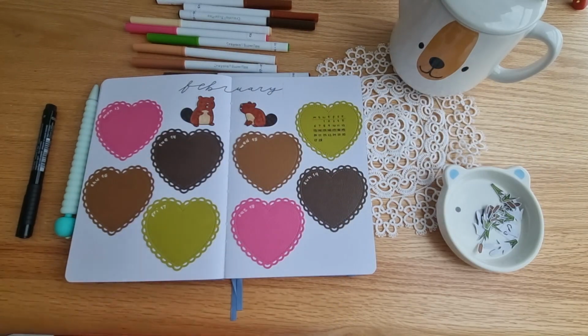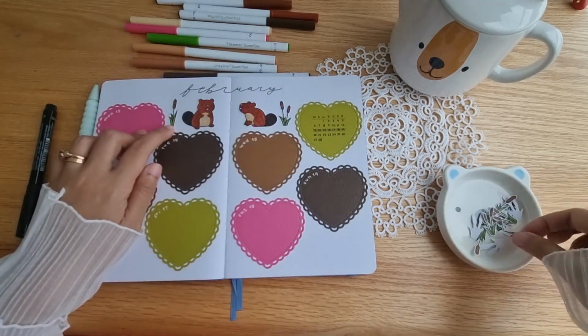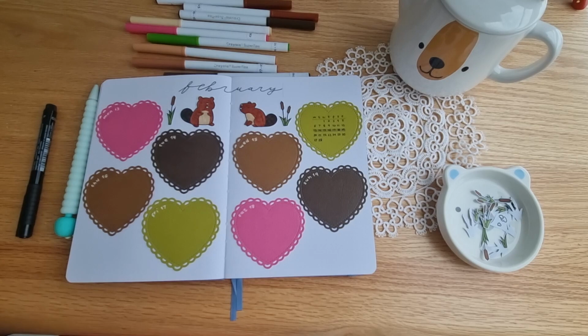I often like mixing it up this way because it's just nice to have that unique shape to write down the summary of your day.